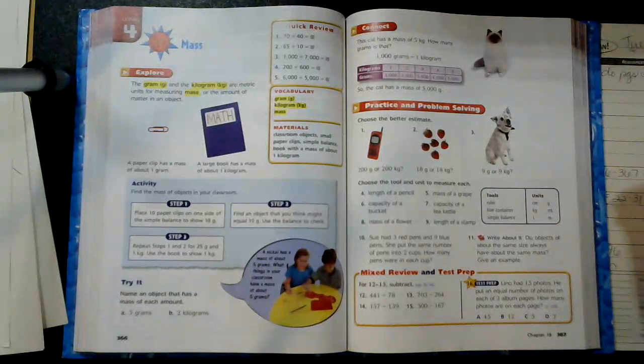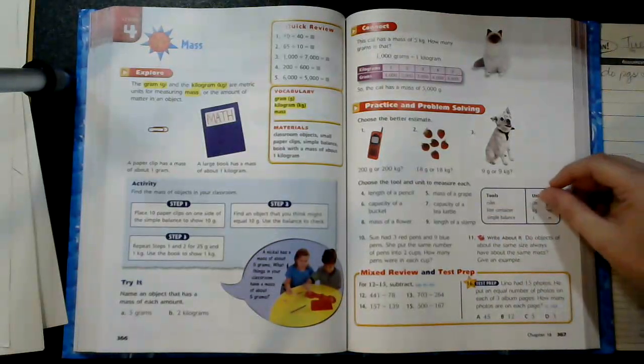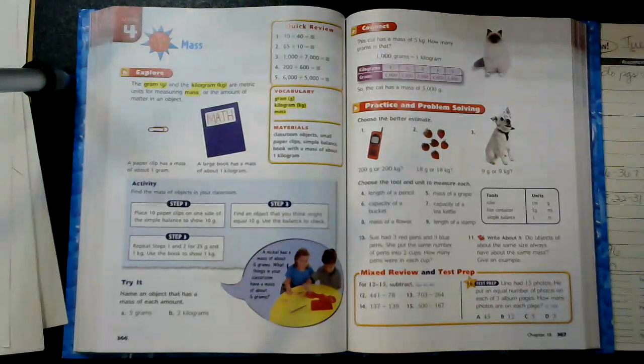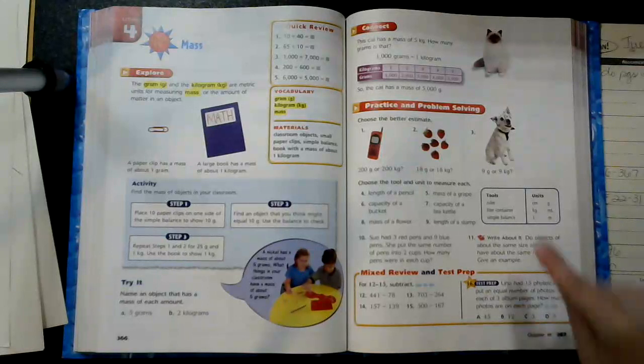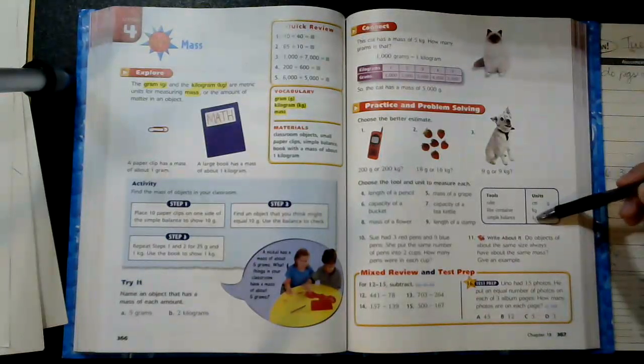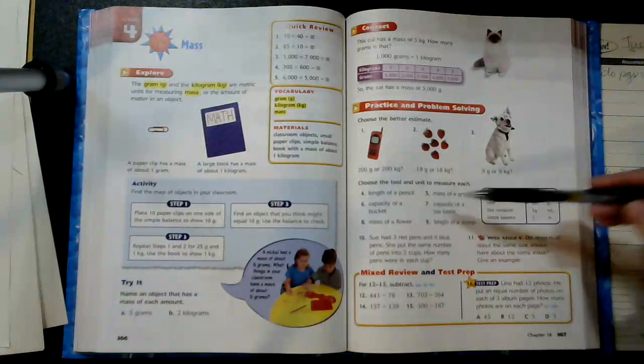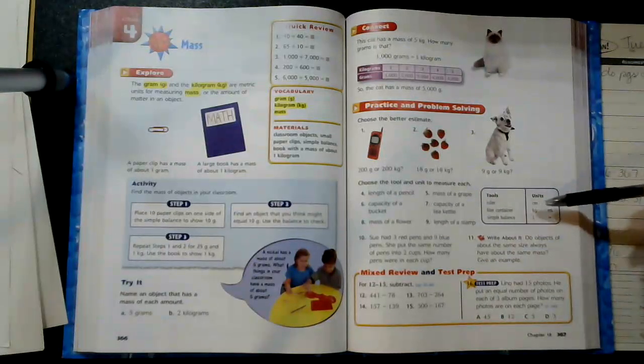The length of a pencil, ruler, and centimeter. Capacity of a bucket, a liter container, and probably liter. You could do milliliter, but liter would probably be more efficient. The mass of a flower, a simple balance, and gram.